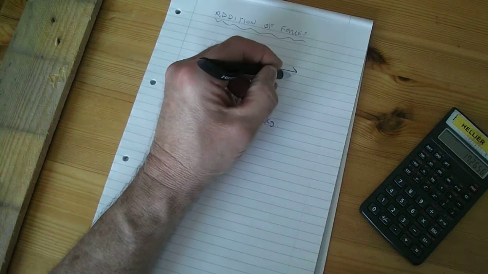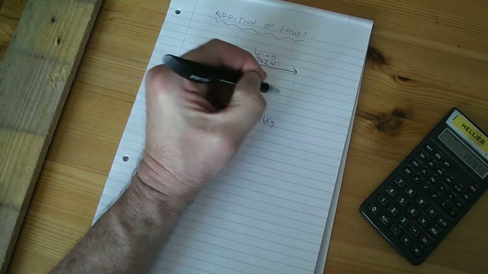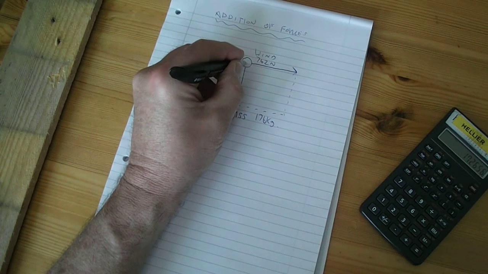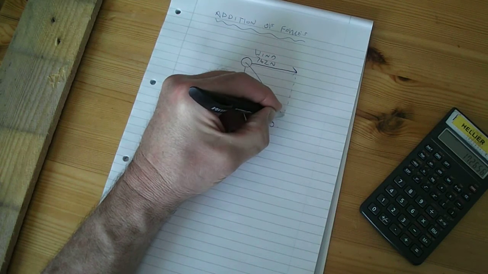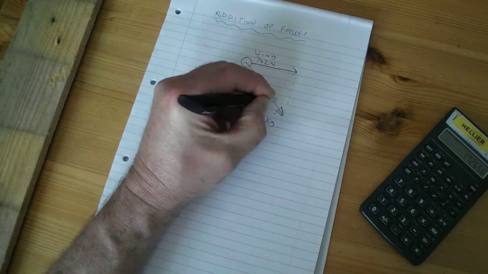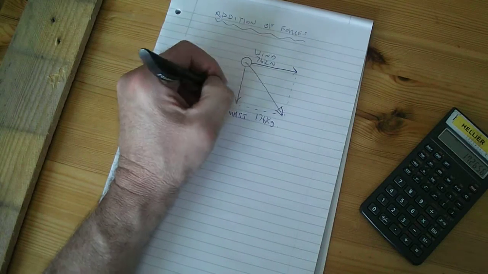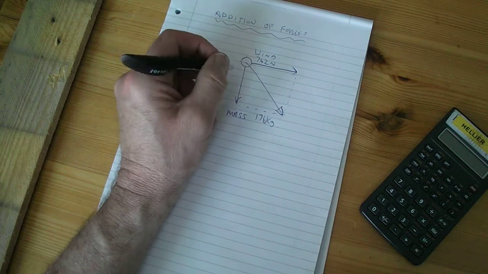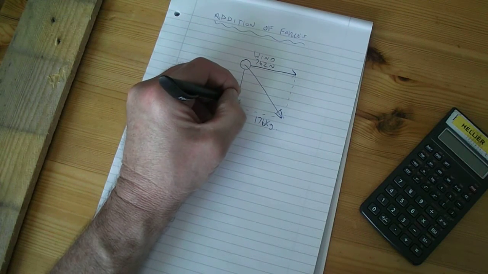Well, it's like what we did earlier. We need to create a little rectangle here, and the resultant force is going to be something like this. Now it's not to scale, I've just shown it as a sketch here to show what we're doing.